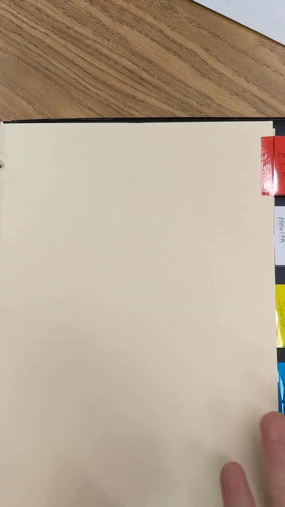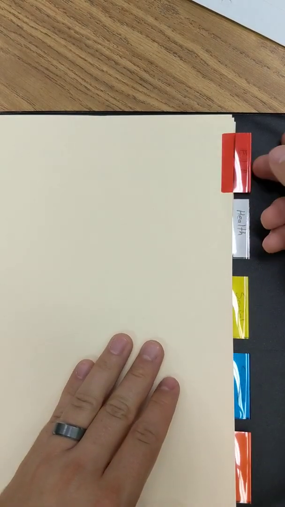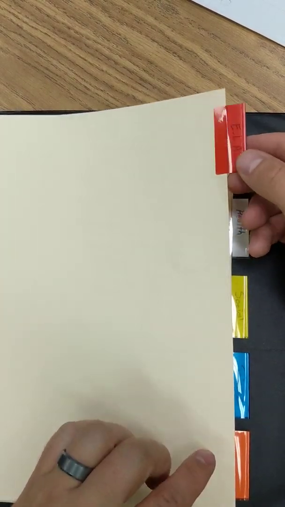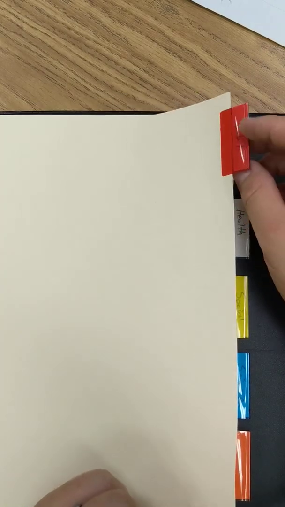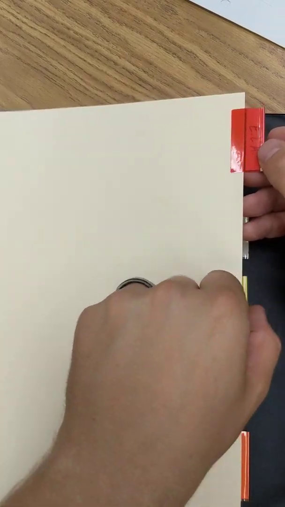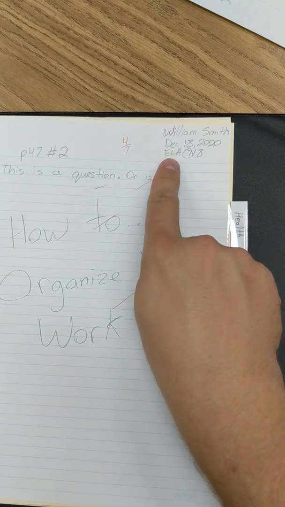So in your binder, you will find these different tabs. Each of these tabs is kind of like a duotang in a sense. So this binder is going to replace your duotang. You have one tab here. It's kind of like the cover, and it says ELA. So everything that's behind it should be the subject ELA.